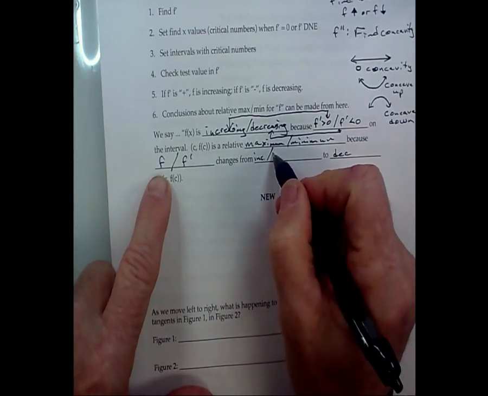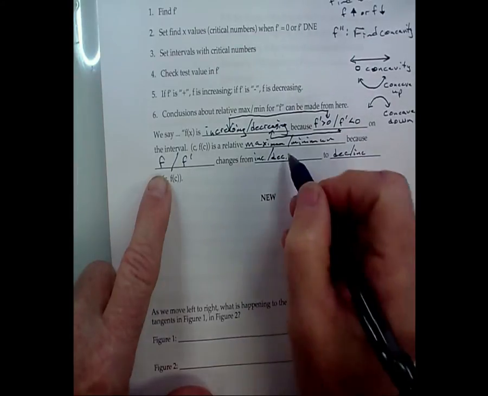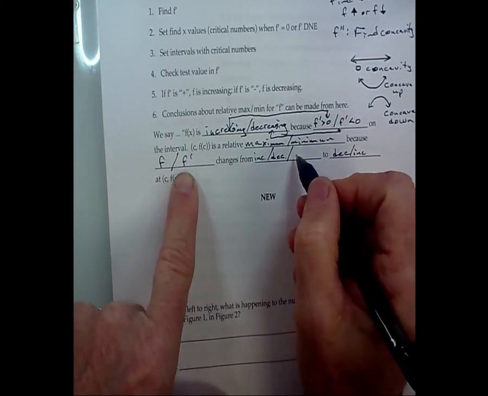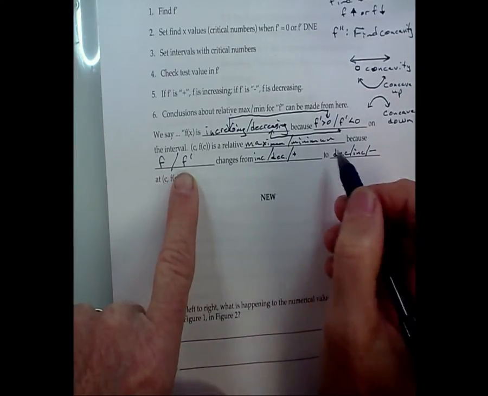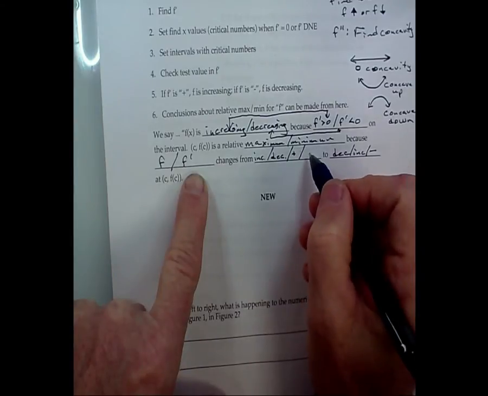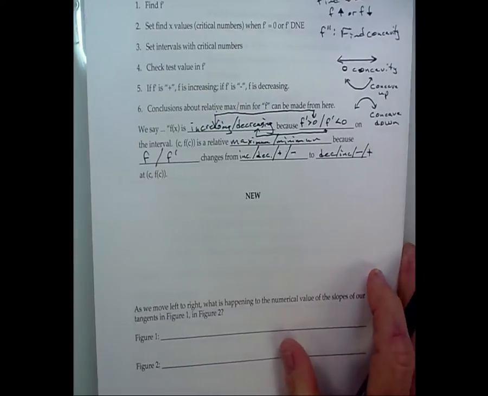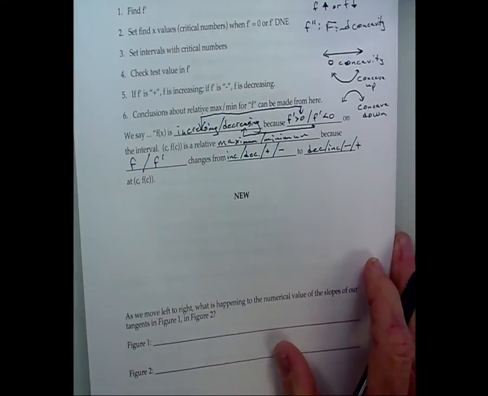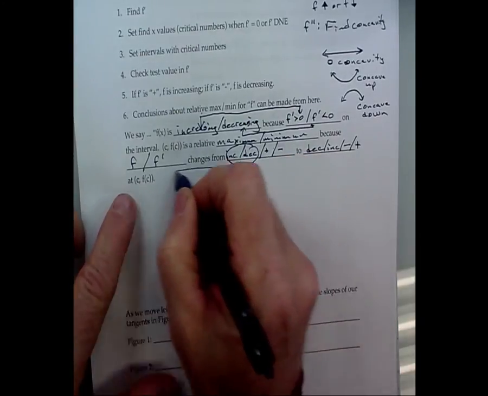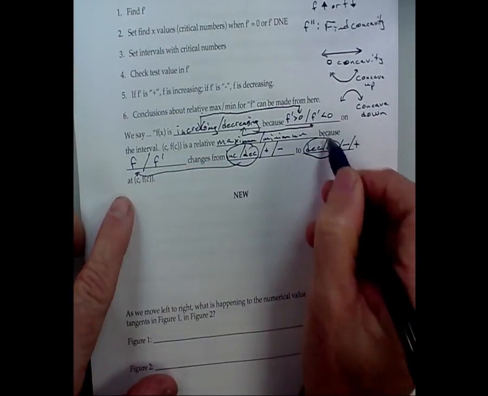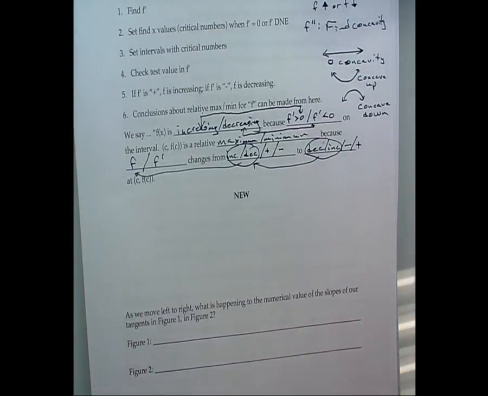If it's a minimum, it goes from decreasing to increasing. If it's the derivative, you can go from positive to negative. If it's a minimum, it's going from negative to positive. Does that make sense? So these two have to deal with f. And the other two have to deal with the derivative.